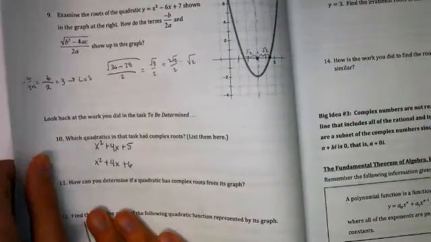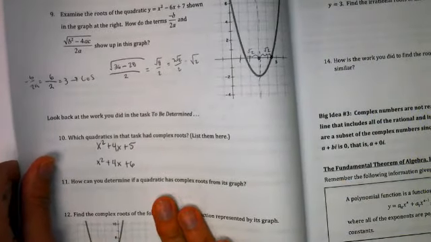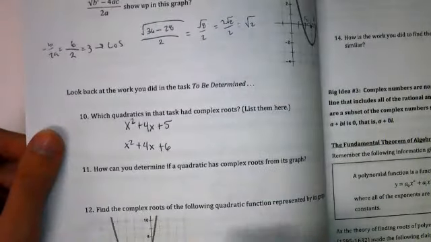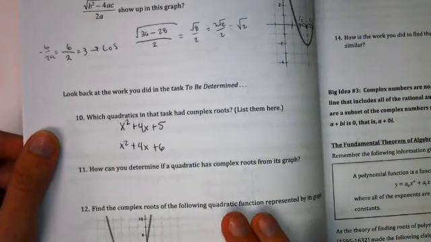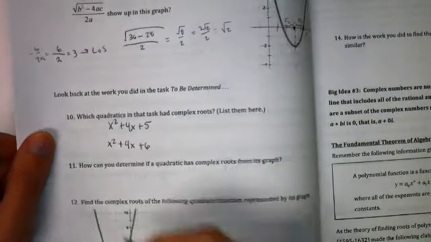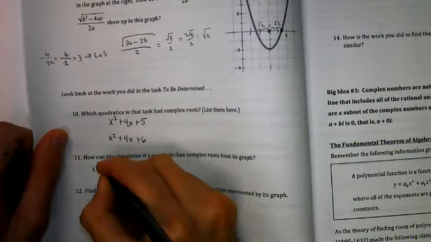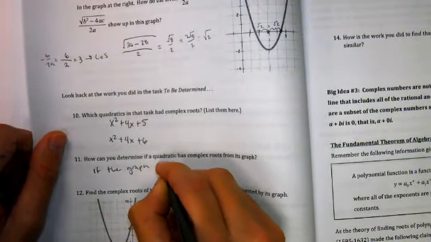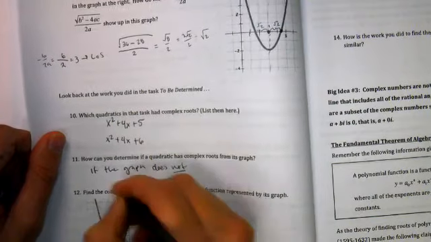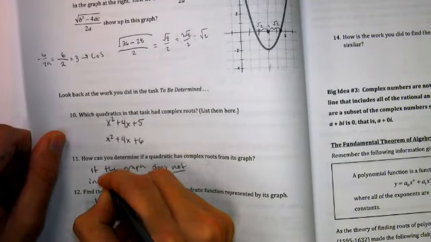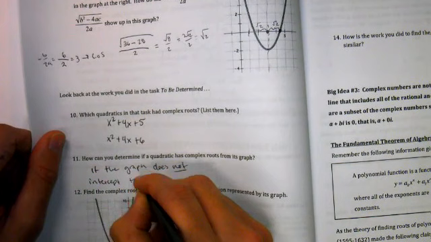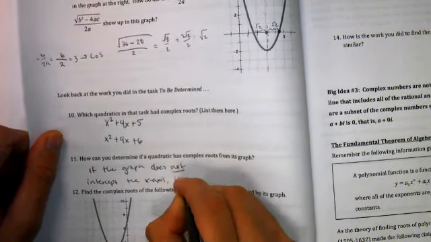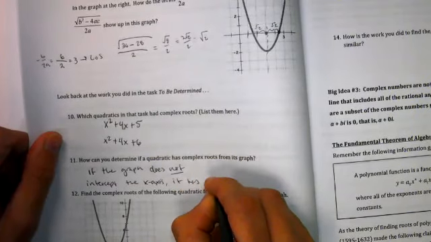So the question says, how can you determine if a quadratic has complex roots from its graph? Well, if the graph does not intersect the x-axis, it has complex roots.